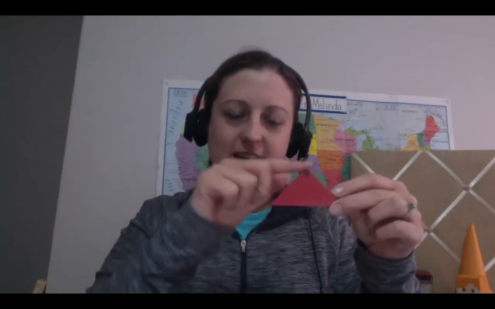And then another example would be a 2D shape, which is a triangle. So we could take this triangle and count the number of sides and vertices. And then we could also use this triangle to teach him about right angles, what a right angle is, and what kind of shapes have them and what shapes don't.